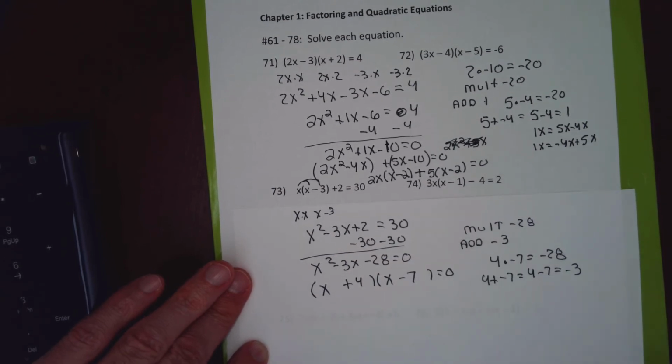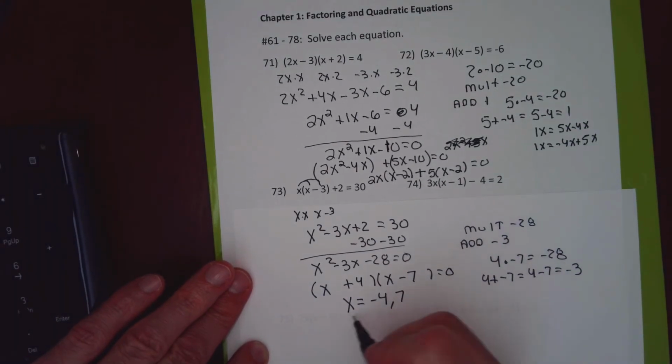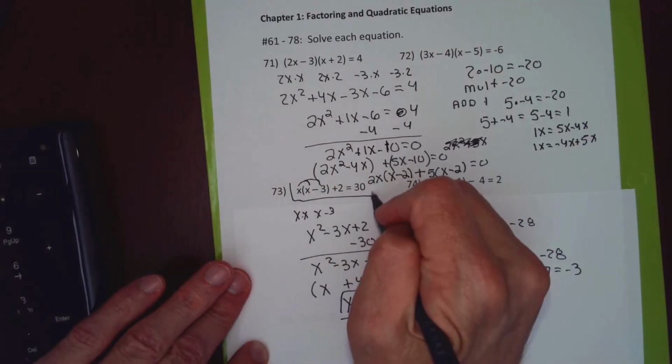I can write my answers pretty quickly here. First parentheses, I'm just going to change the sign and get a negative 4. Second parentheses, change the sign and get 7. When I check, I'm checking into that guy right there.